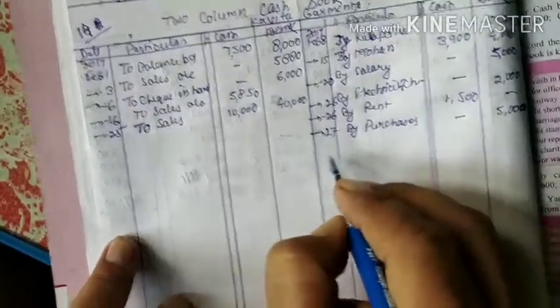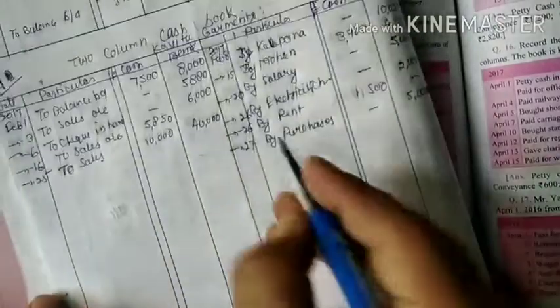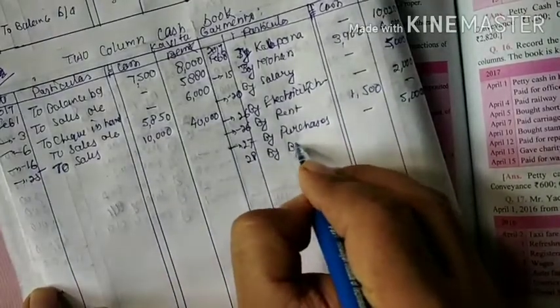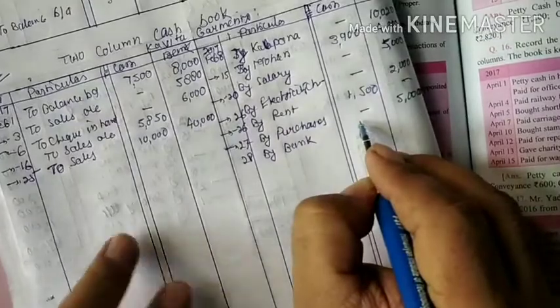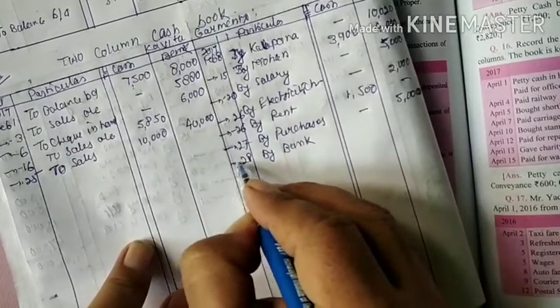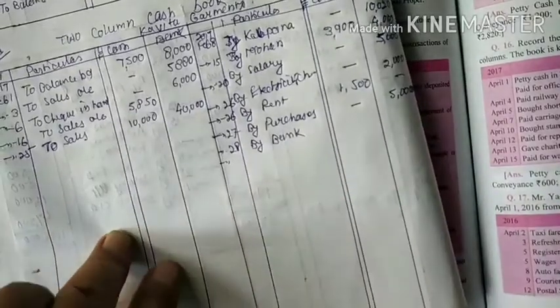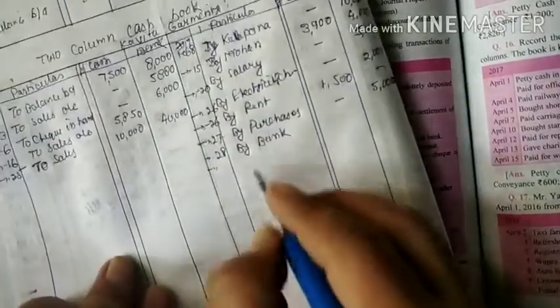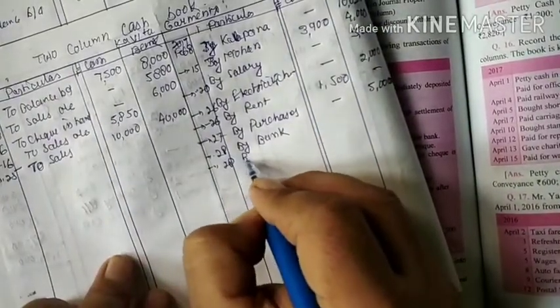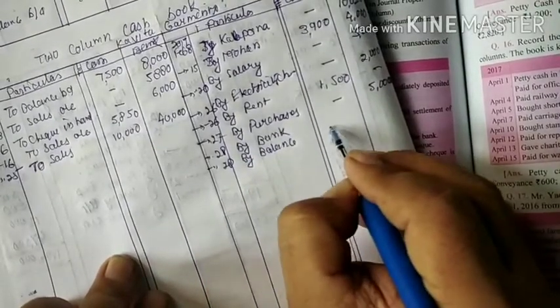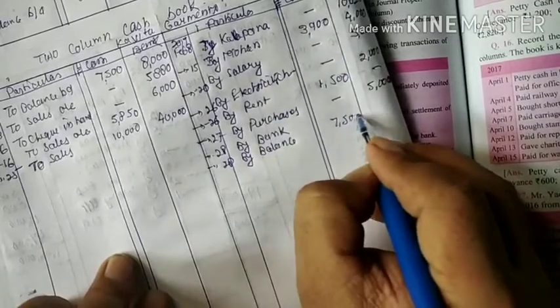Here we will write the day, it is the 28th. By bank account debit we will write the amount, and whatever amount is there we will deposit on the 28th, and 7,500 will be the balance with us.